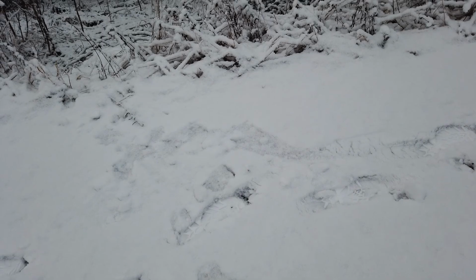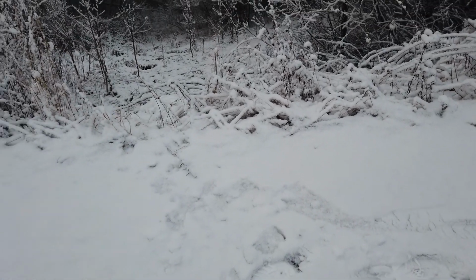That's deer tracks from today. So hopefully I can snap a picture with a deer today. I doubt it, they're so shy.